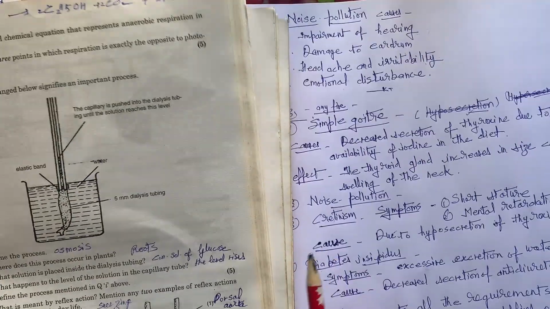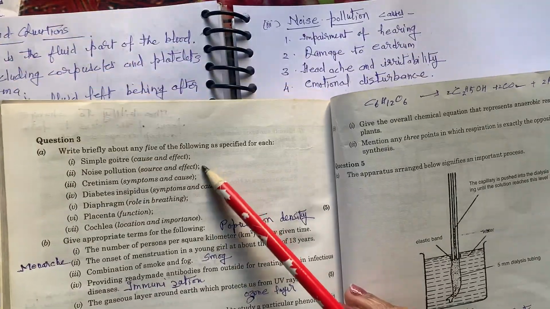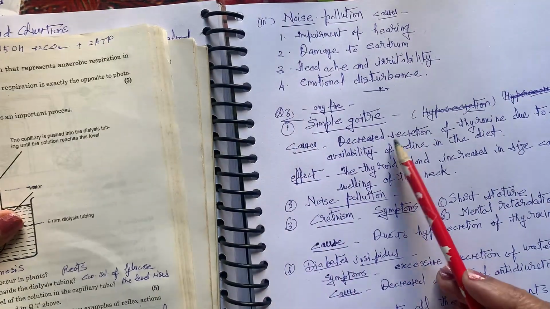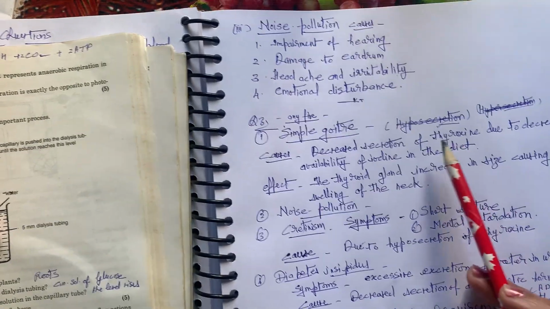Now write briefly any 5 of the following as directed. So here I am giving you: first is simple goiter, causes and effect.